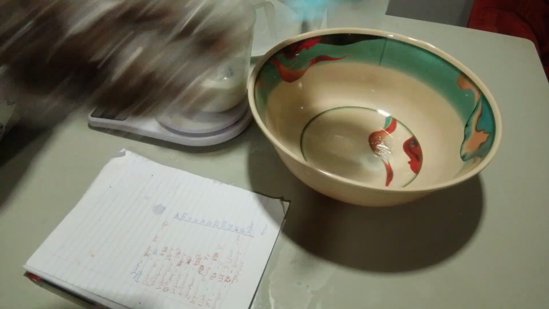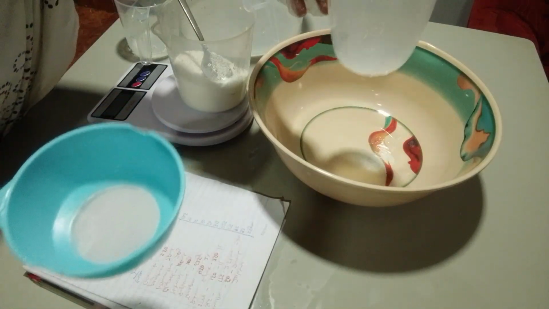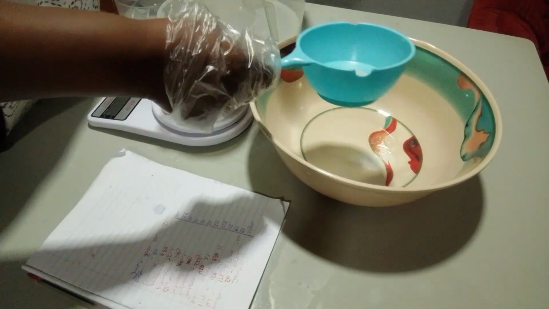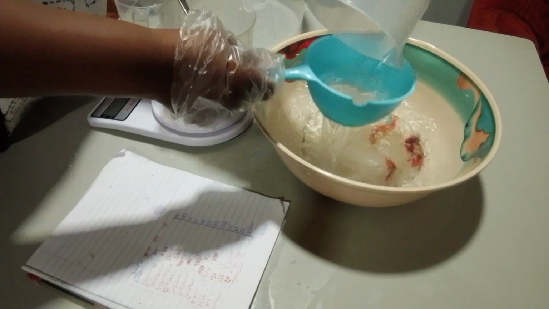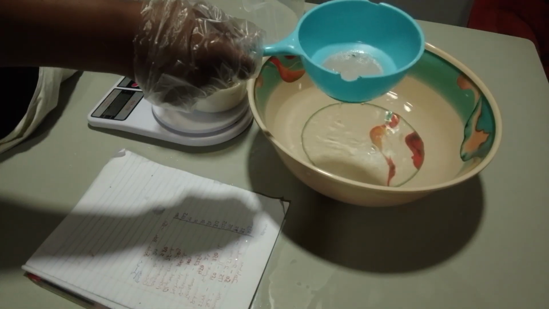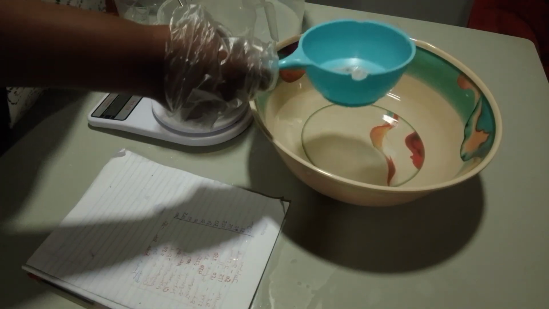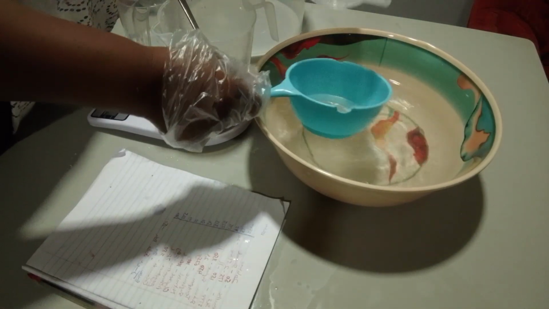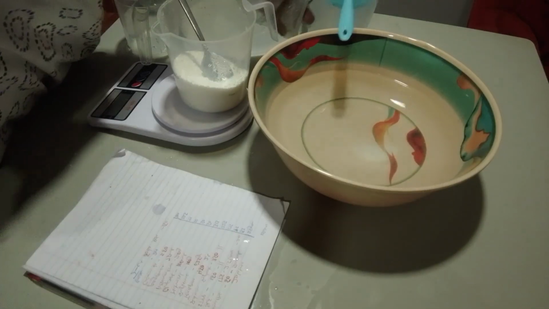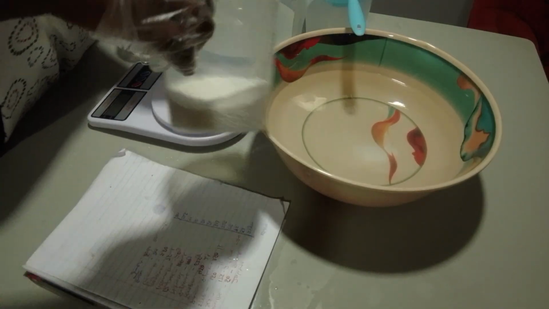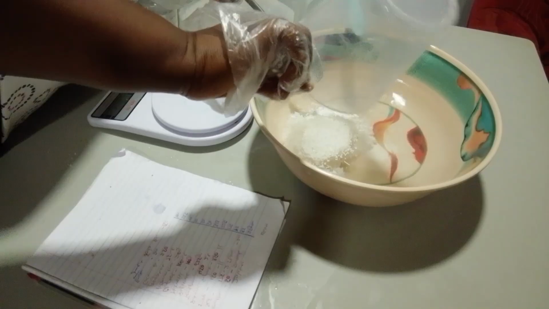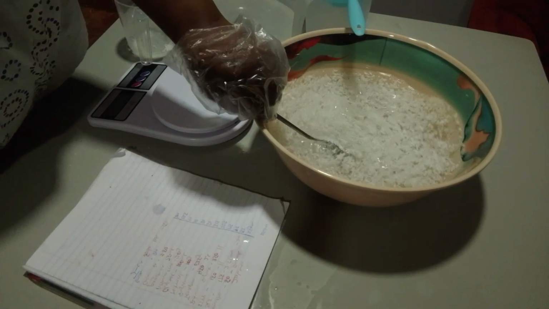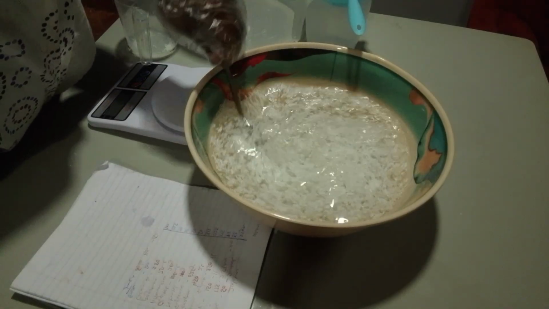I'm going to use 2 liters of water to dissolve the SLS. So 1, 2. Okay, I'm going to dissolve it. This one too, you have to dissolve it for it to mix completely.